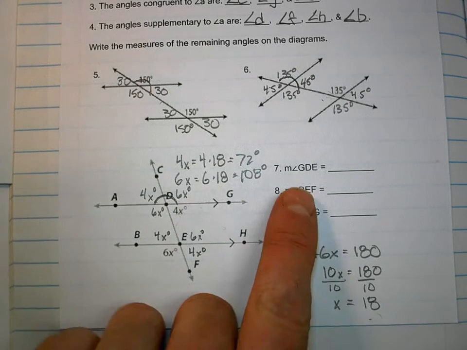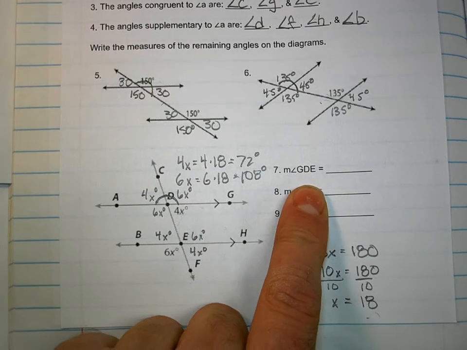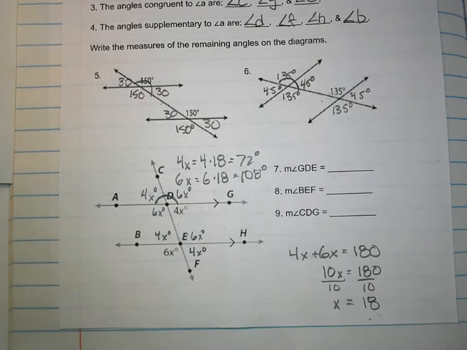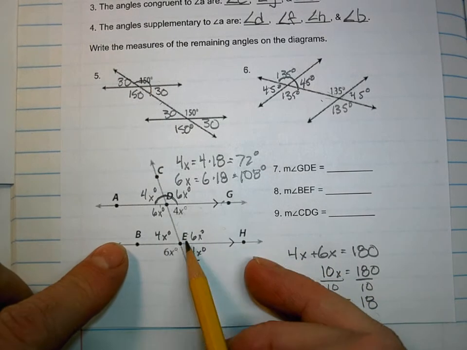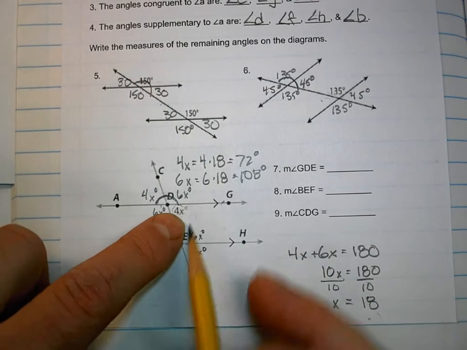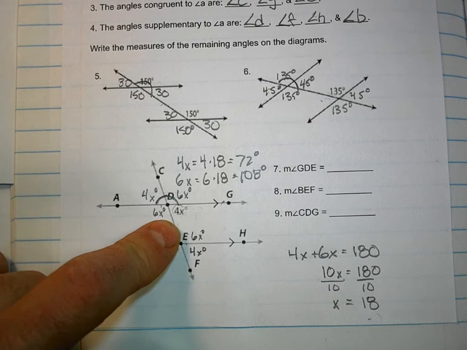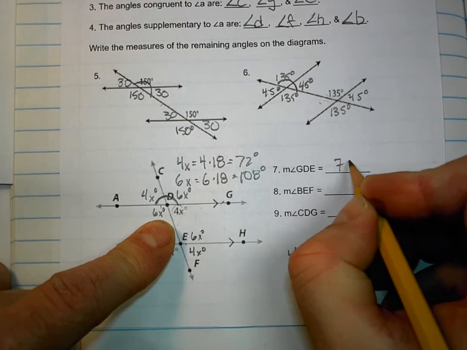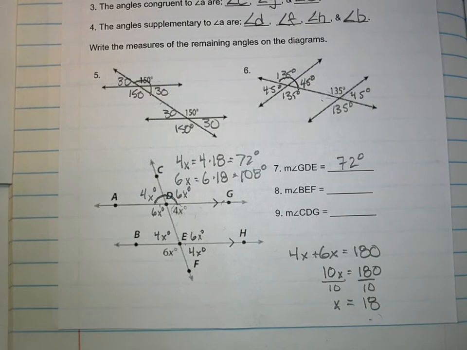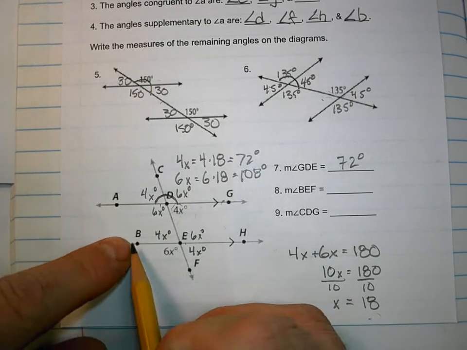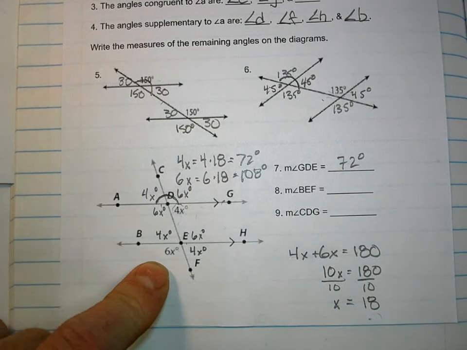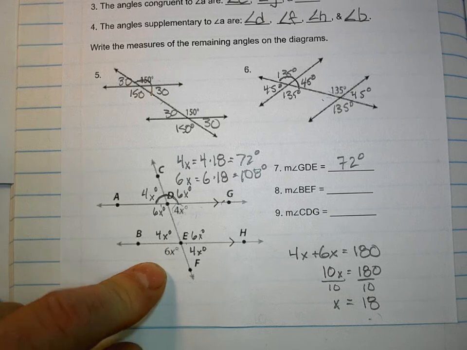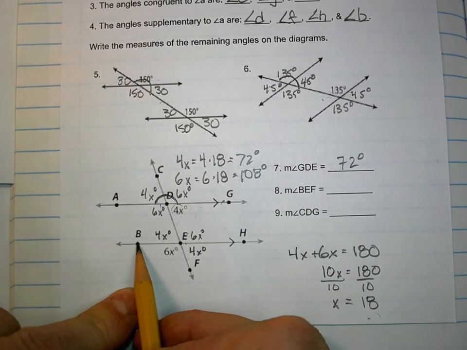So when it says, what's the measure of angle GDE? We'll find angle GDE. 72. Why do you say it's 72? Because it is where the 4x is. How about the measure of angle BEF? Angle BEF.